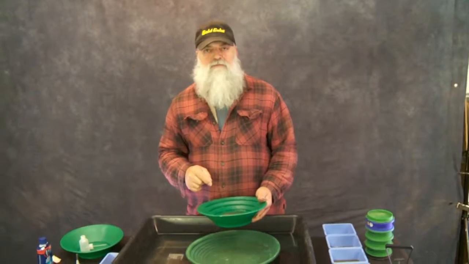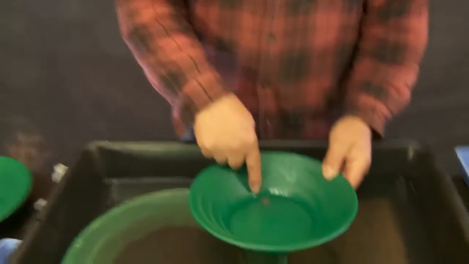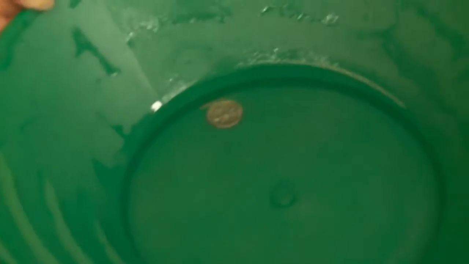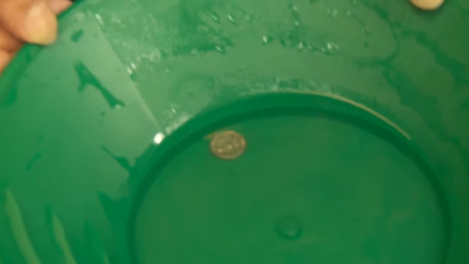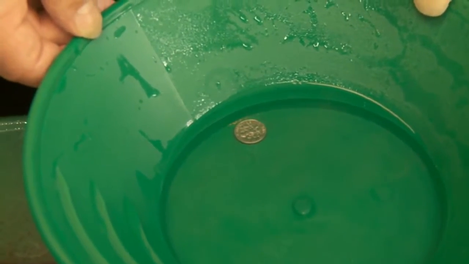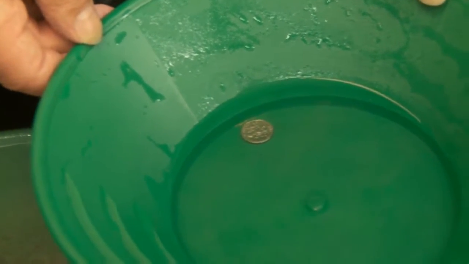Let's get after this 100 mesh gold. All right, we didn't have a lot of 100 mesh minus gold, but we got quite a bit. Have a look down here and we'll show you that gold next to that dime. You see it right up next to the dime there? There's probably a couple hundred pieces there, but when it's that small, it doesn't add up real fast. But we got it now. We got her now, so happy day.